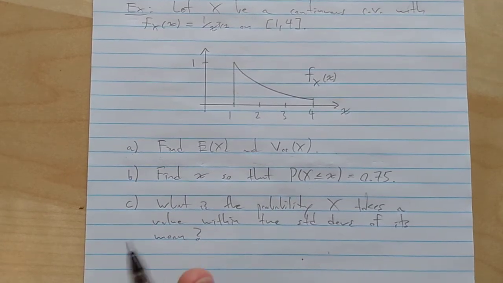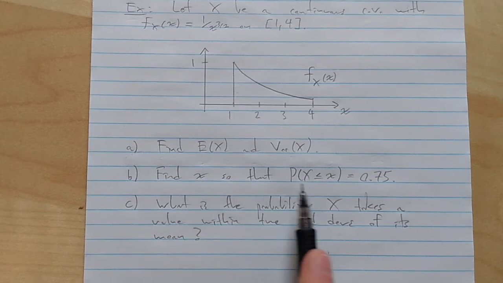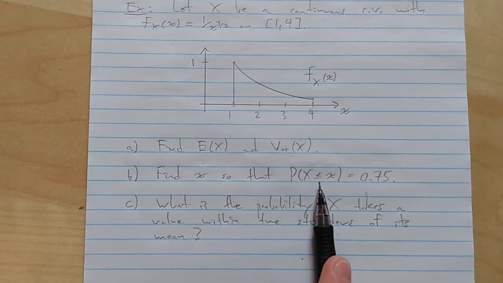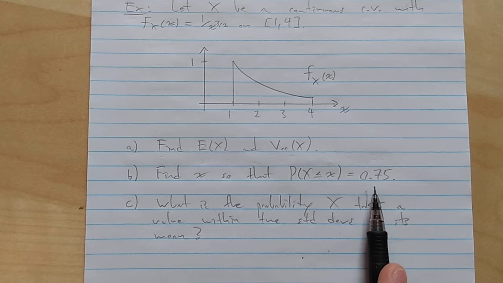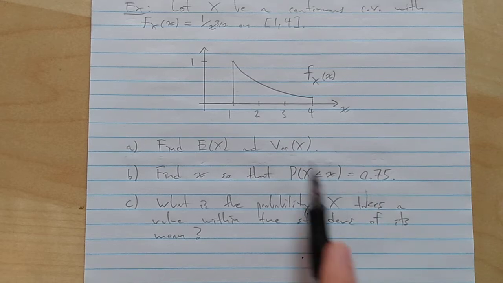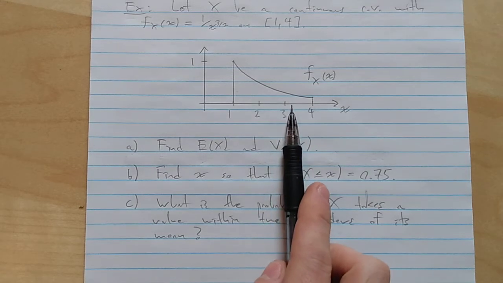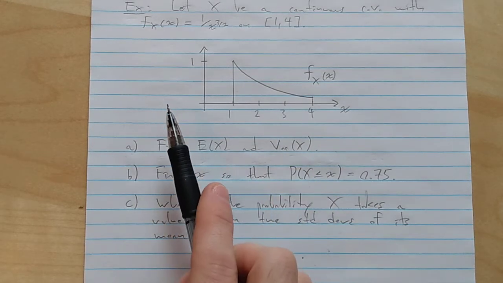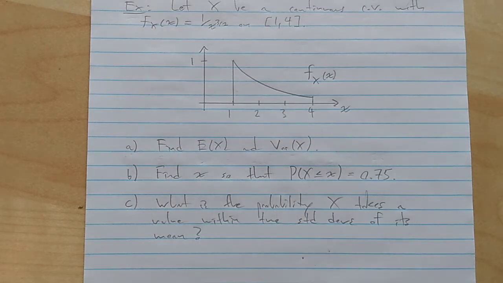We're going to find the value of little x so that the probability x takes a value smaller than little x is 75%, 0.75. That's called the 75th percentile of the random variable. So that means that I want the value where 75% of the area is on the left and 25% is on the right.